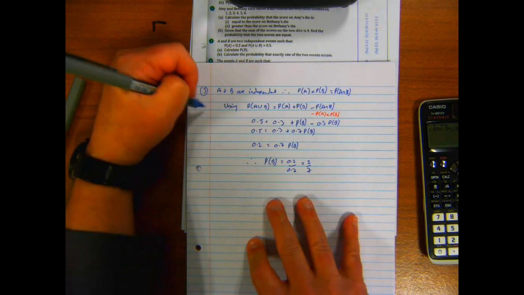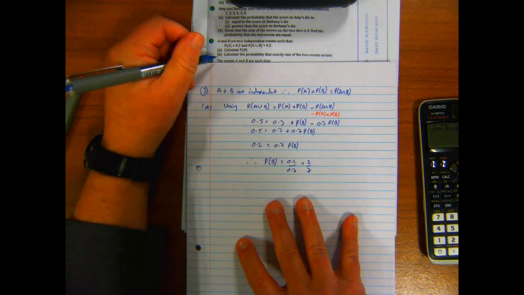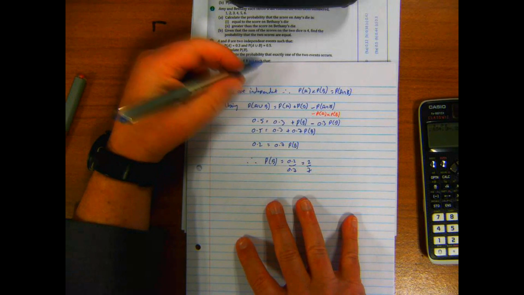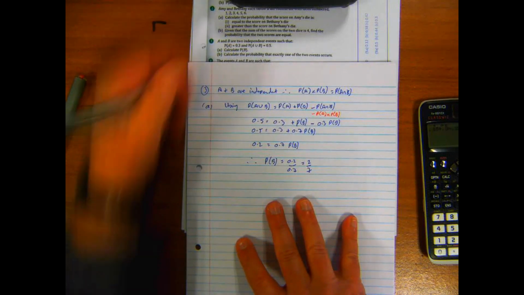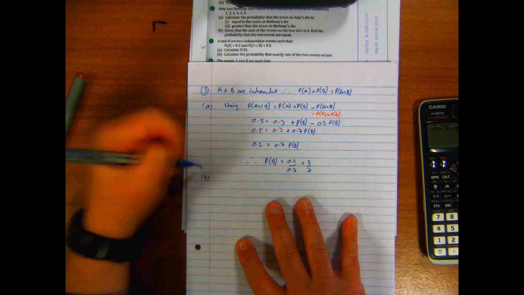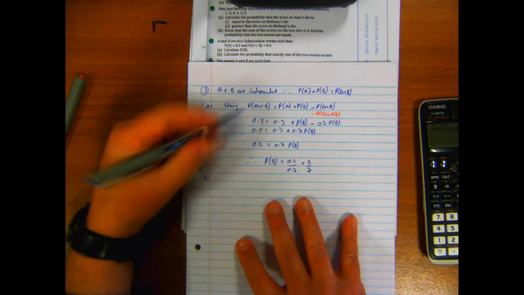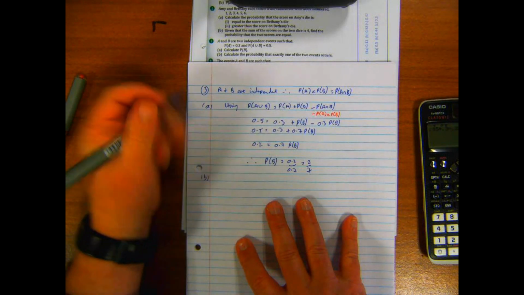So that's part A. Part B: calculate the probability that exactly one of the two events occurs. So it'll be helpful to draw a Venn diagram of the information that we've got there now.